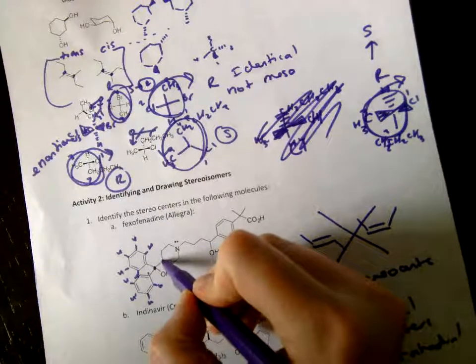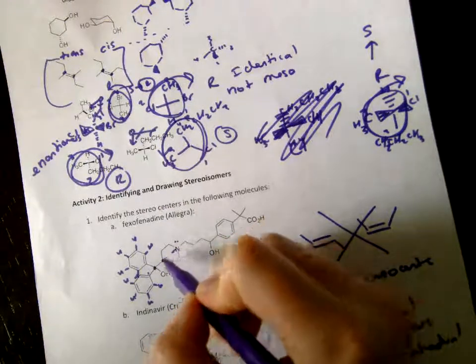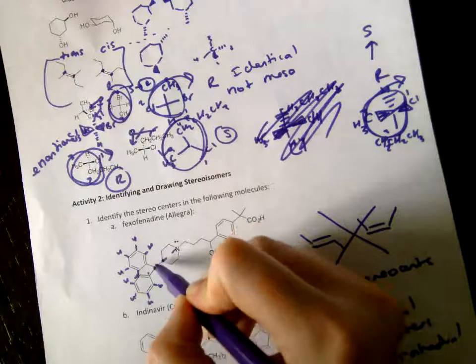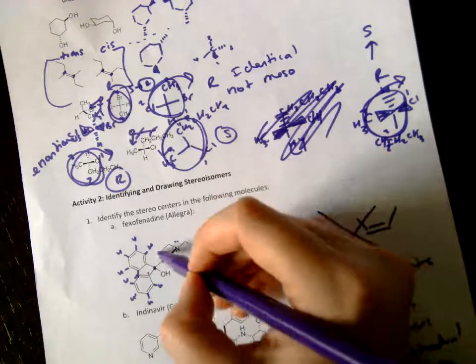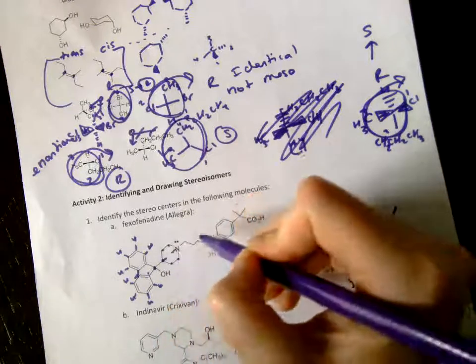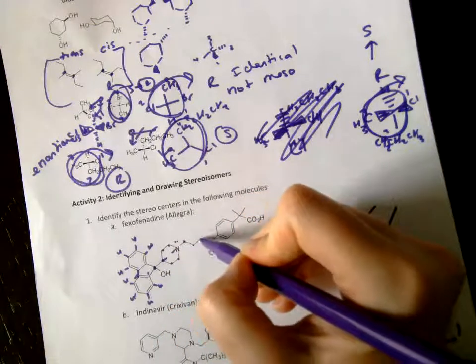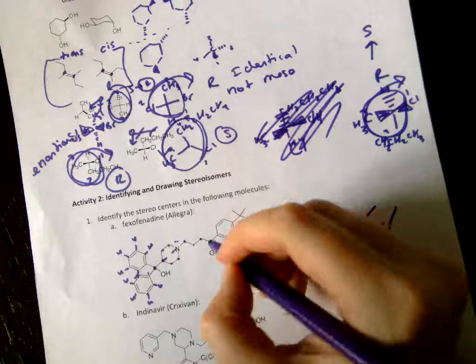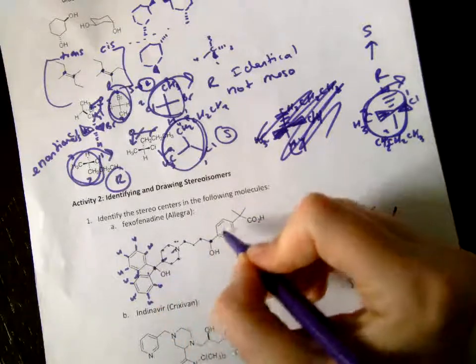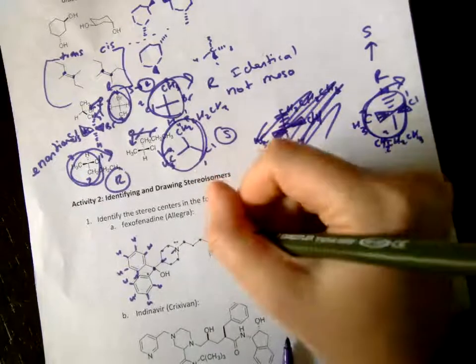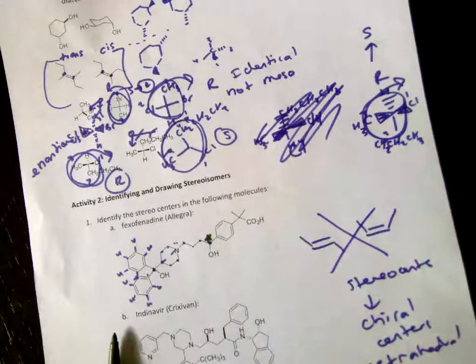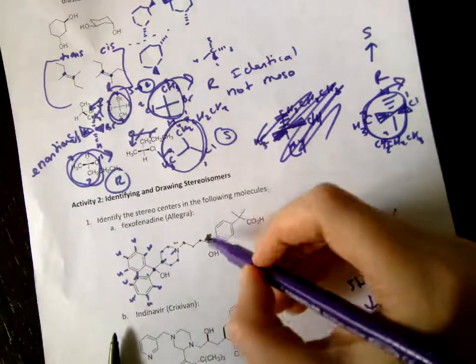This might be, but it's a symmetrical ring. So these 2 things attached on either side are the same. All these points have 2 hydrogens. This has 2 hydrogens, 2 hydrogens, 2 hydrogens. This is promising. It has this long chain over here, this ring over here, an alcohol and a hydrogen. So I'm going to say yes. This right here, that's a chiral center, also known as a stereocenter.